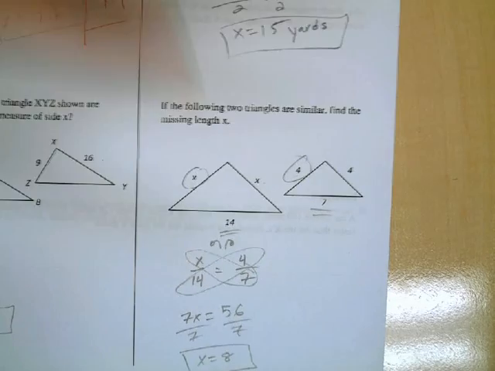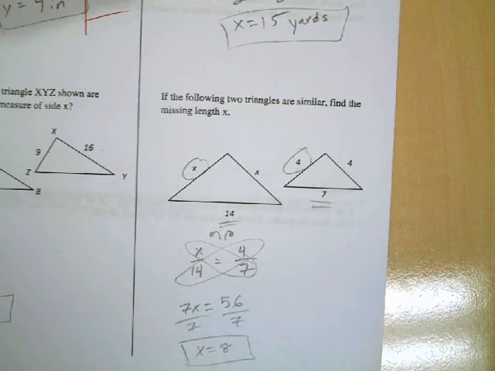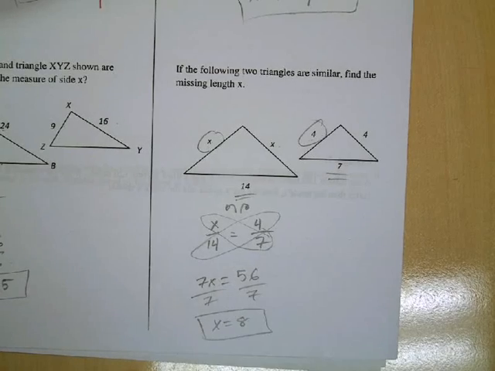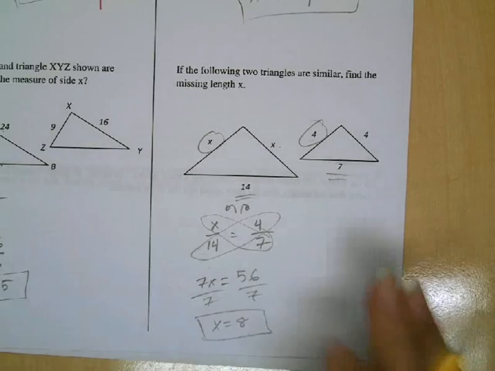Again, we don't have any... X is equal to 8, sorry, I'm working on the bottom here. We don't have any units to write down, so we're just going to leave it at x is equal to 8.